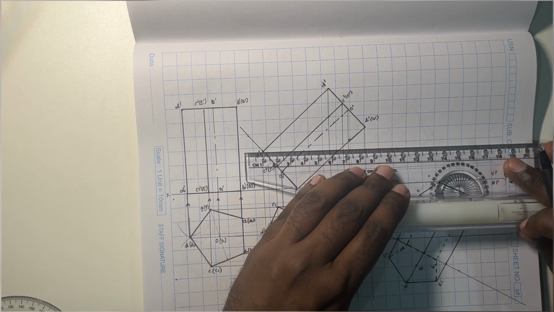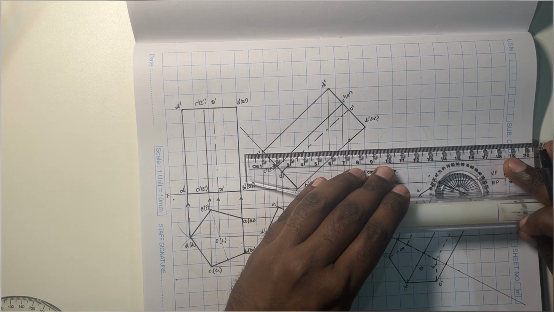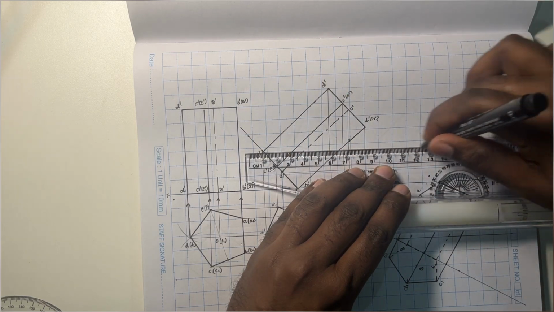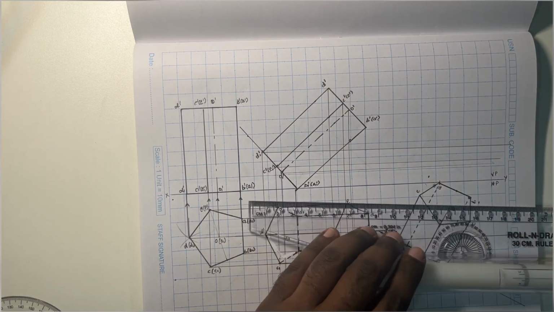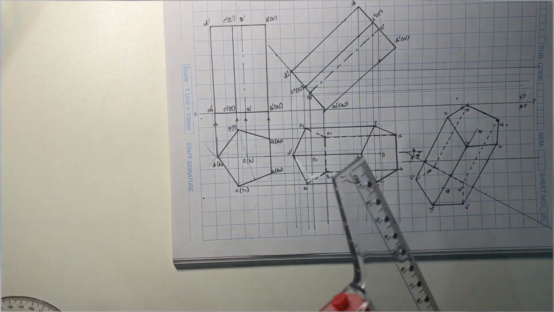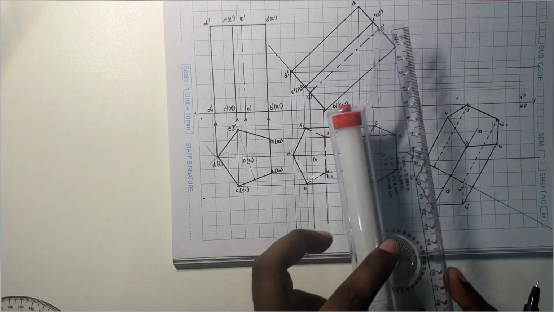And next from D1. So now let me take the projections from the top view to the front view.